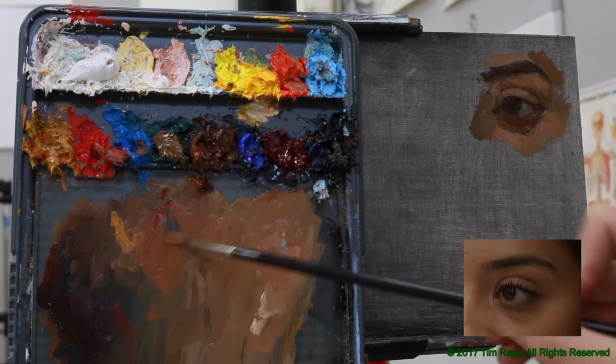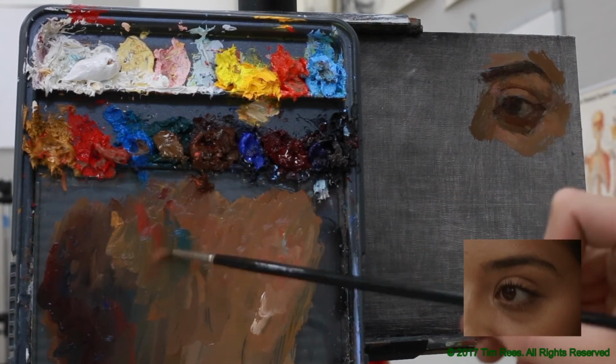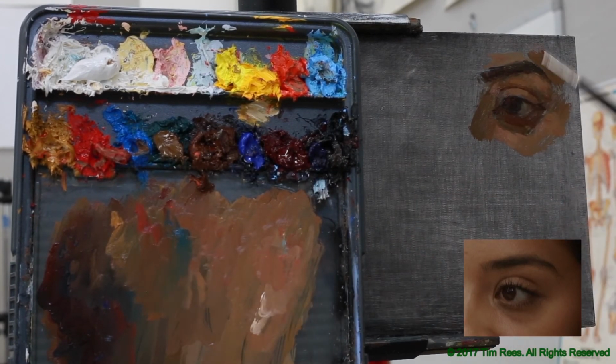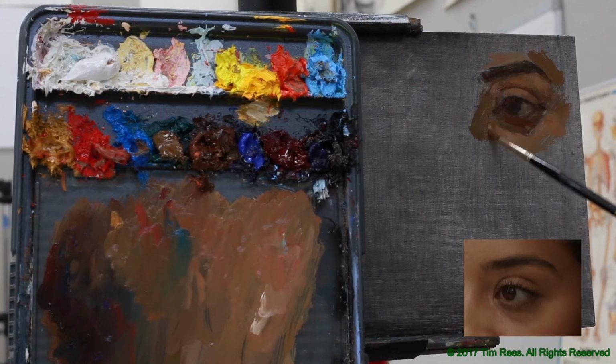Notice whenever I need to make a significant color change, I'm not shy about how much paint I throw into that mixture. If it's a new mixture, I really want to try and use a lot of paint.